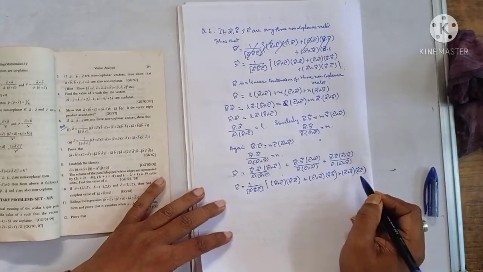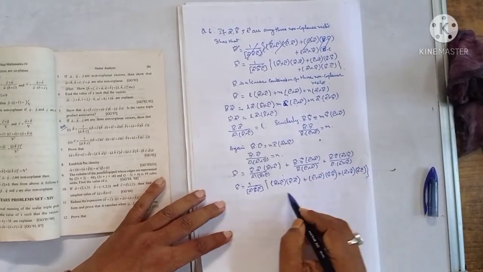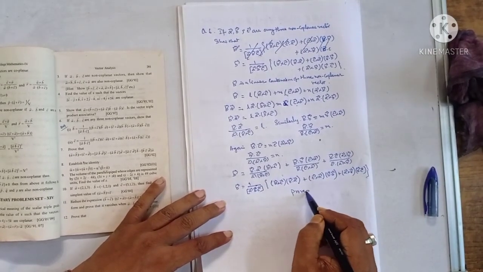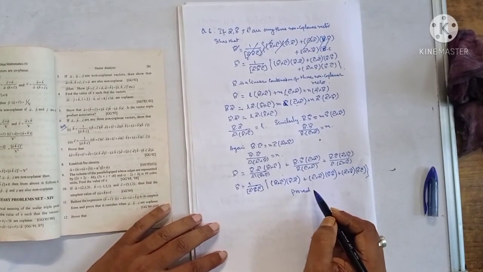You can write like this. So this is proved.